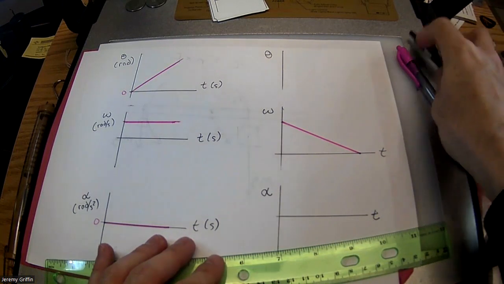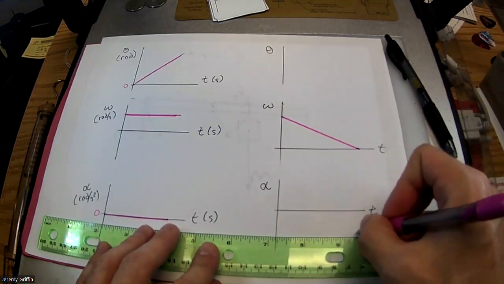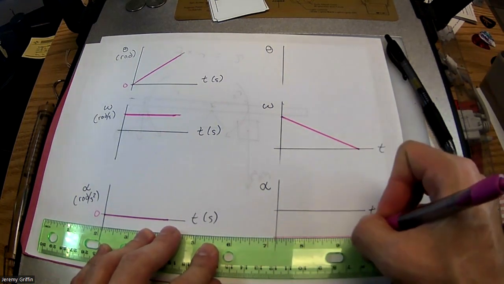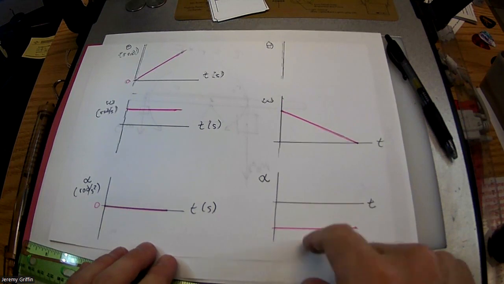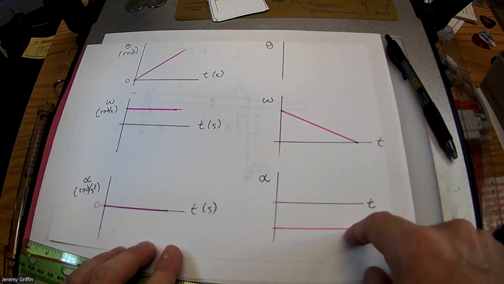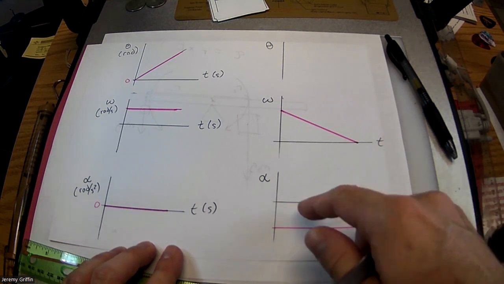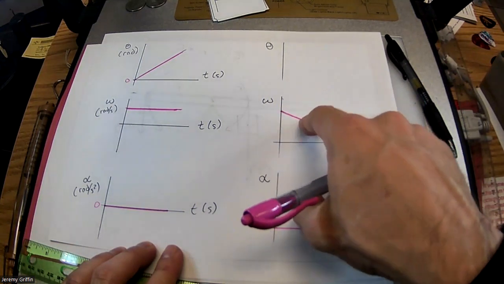What did you draw for alpha versus t? Yeah, exactly. Just a negative constant value. Everybody has to have something like that. The slope of this represents a negative value, it's constant. Or if you like, the area of this rectangle being negative means you're subtracting angular velocity.